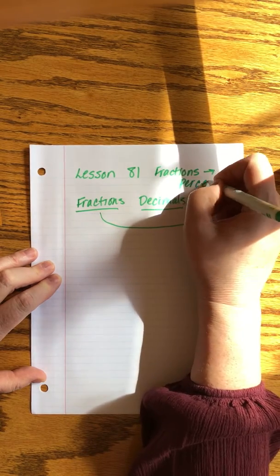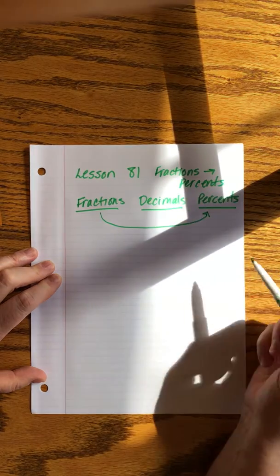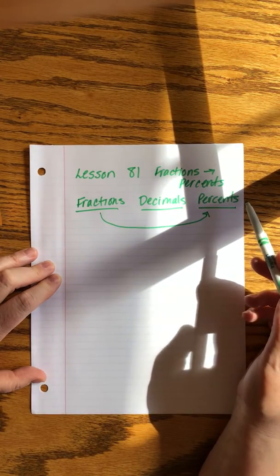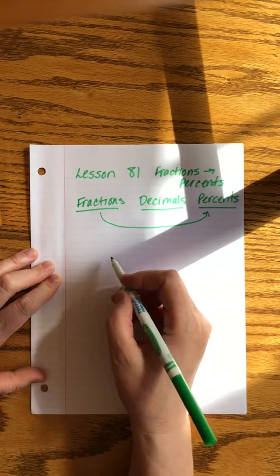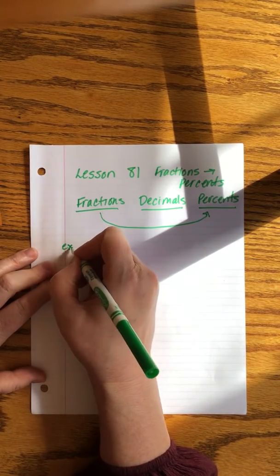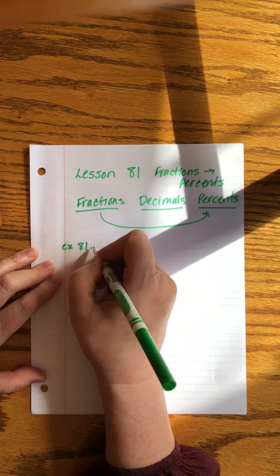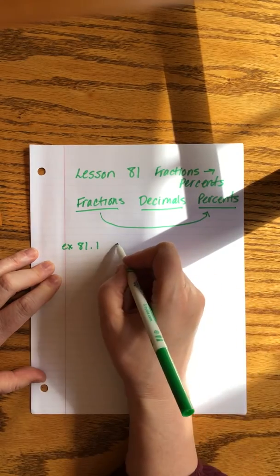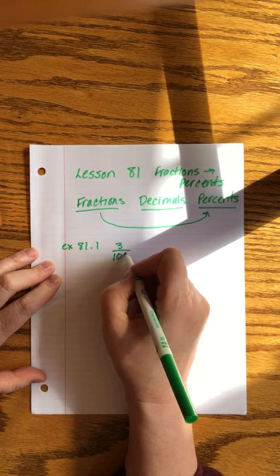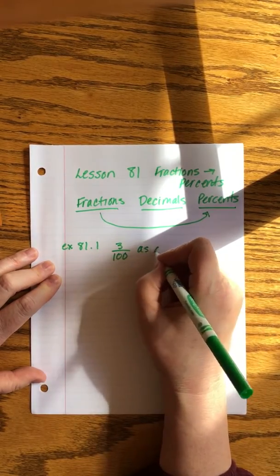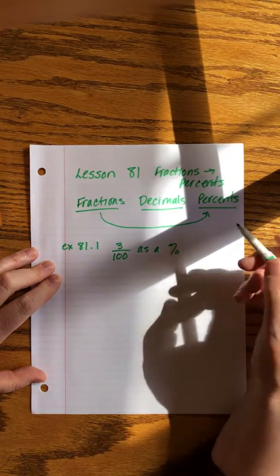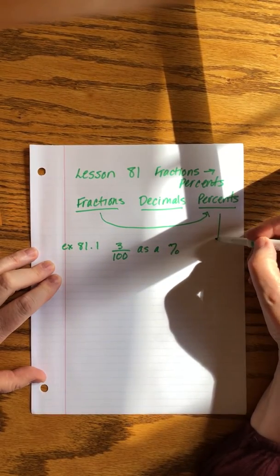This is my version of the title. We're talking about writing fractions as percents, and by the way, it's part 1, so that tells us that John's going to break this down for us so it's not too overwhelming. 81.1, write 3 over 100 as a percent. Now, here's the thing about percents.